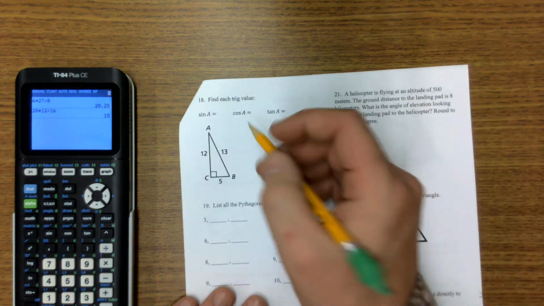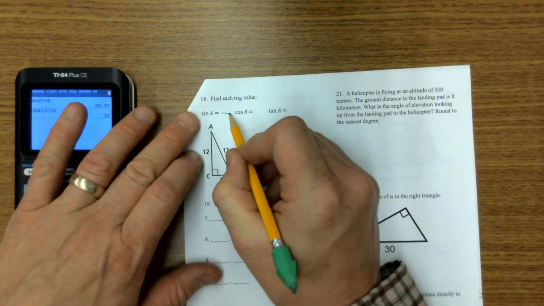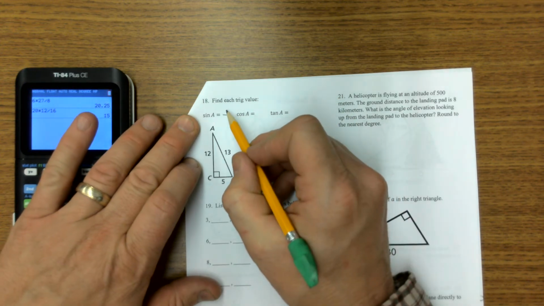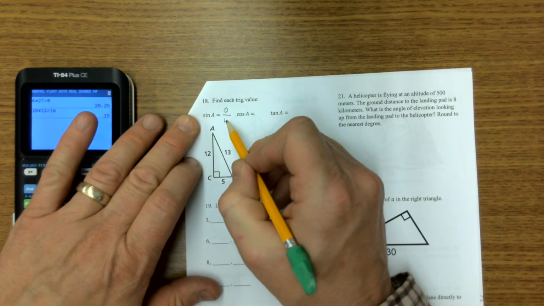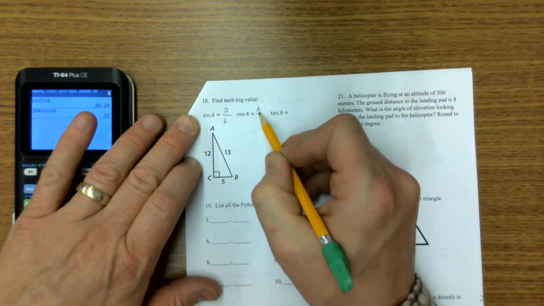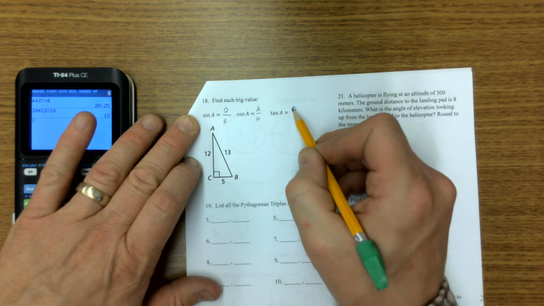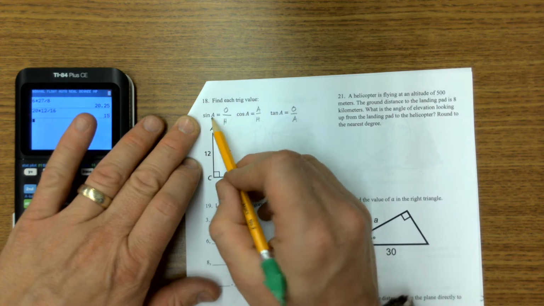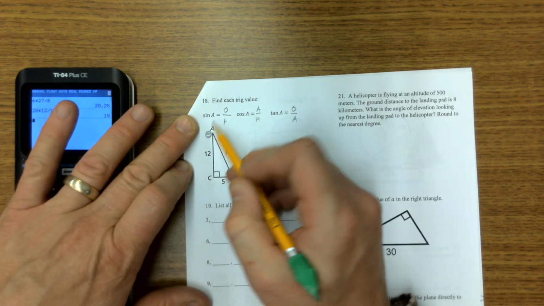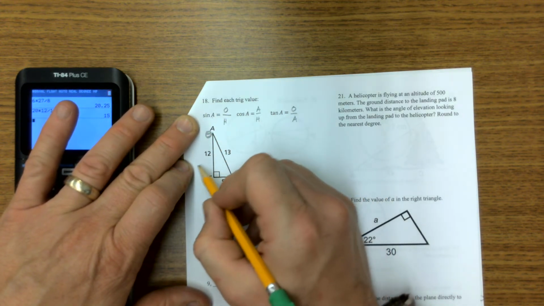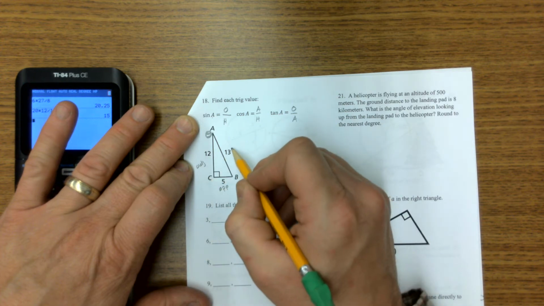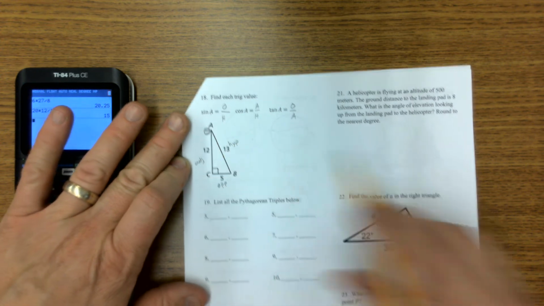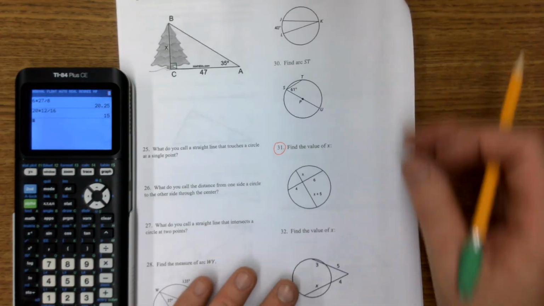Going on, didn't have any questions on this page. I'll show you this one. Just make sure you remember your measurements here. This is opposite over hypotenuse, adjacent over hypotenuse, opposite over adjacent. And whatever you call theta, theta is A. So this is A. So we have opposite down here, adjacent, and hypotenuse. Use those letters there. All right, on the next page, I had a question about 31.